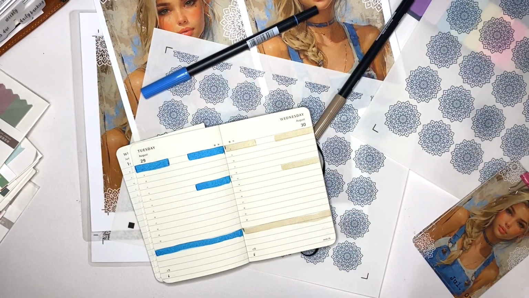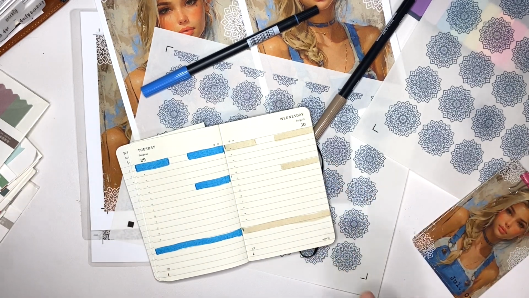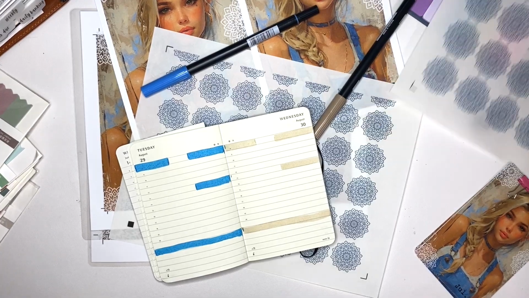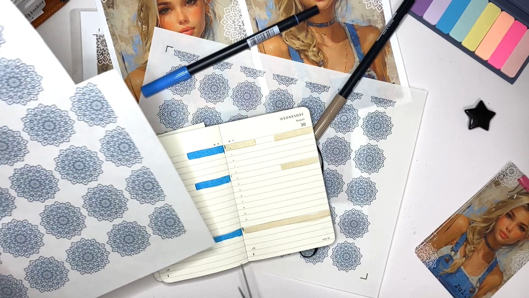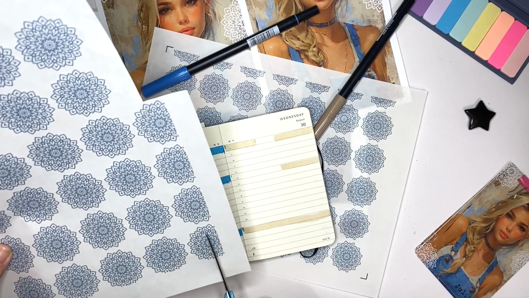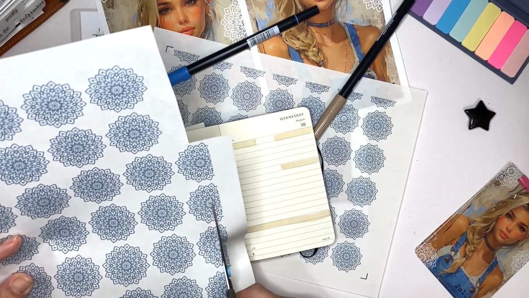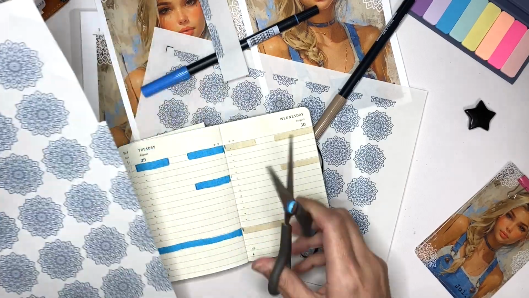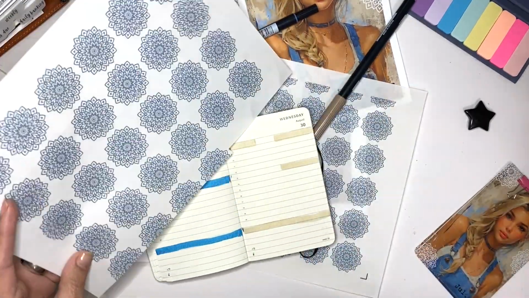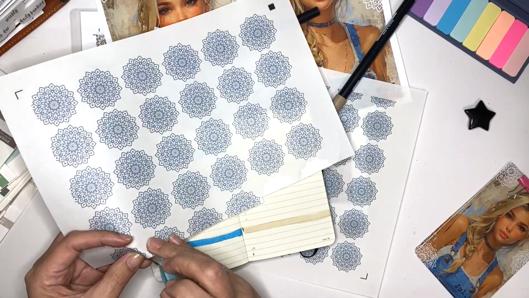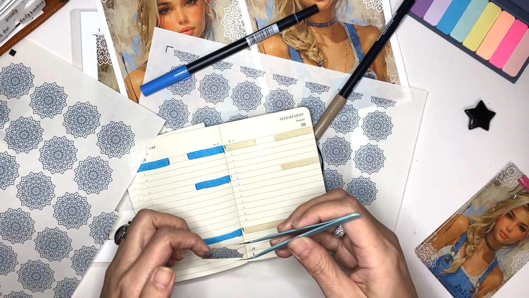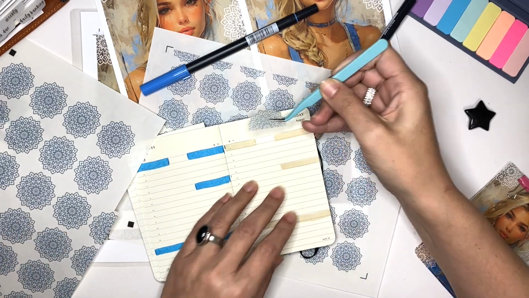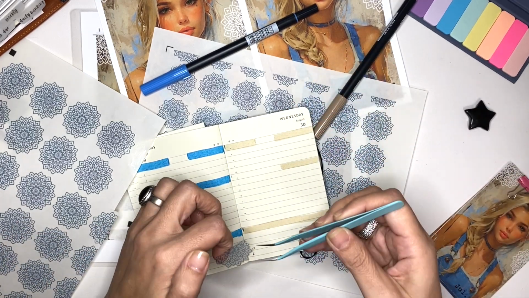So let's get the scissors and cut some stickers and kind of play around with it. All right, so let us get one of these. You know I always go a little bit smaller than I need to, but we're gonna try it. Is this the big ones? Yeah, these are the big ones. How do we want to do it? Let's do it upside down.